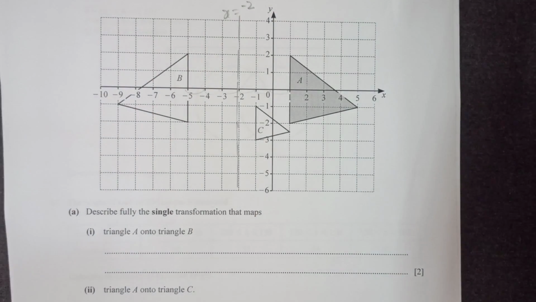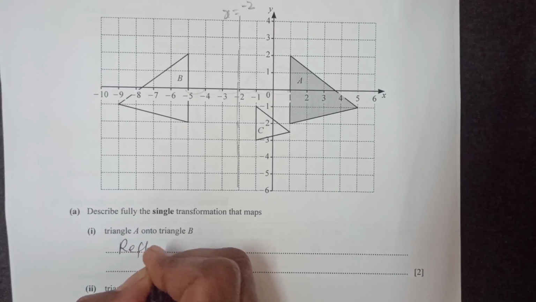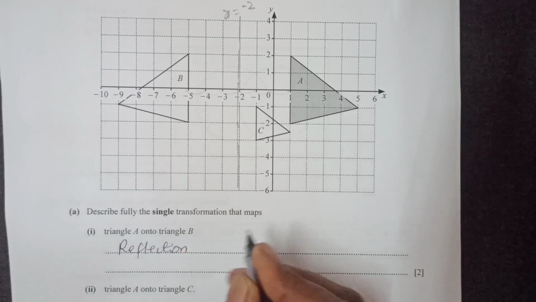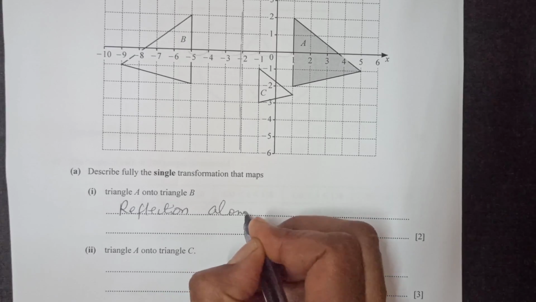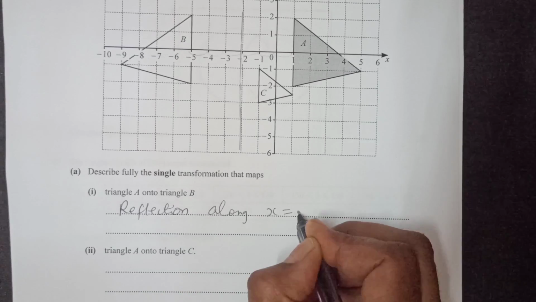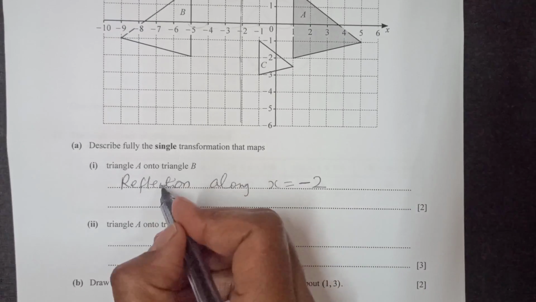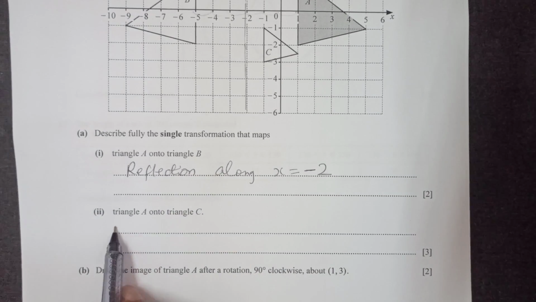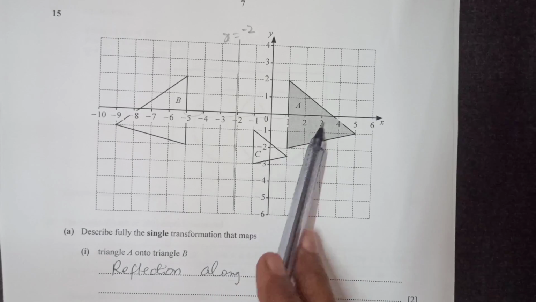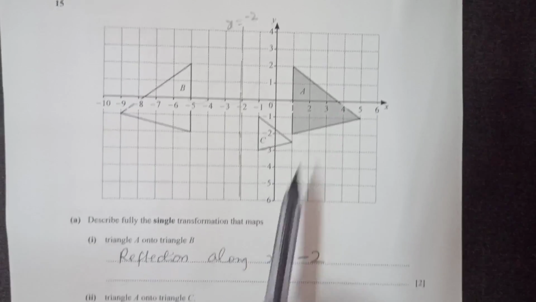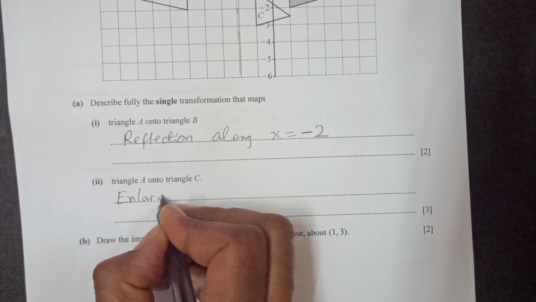So we will write down here, this is a reflection along the line x equals minus 2, right? 2 marks. Then there are 2 properties right over here. Triangle A onto C, from A to C, you can see this has been decreased. So the size is changed. So this is an enlargement. We will write down enlargement, right?